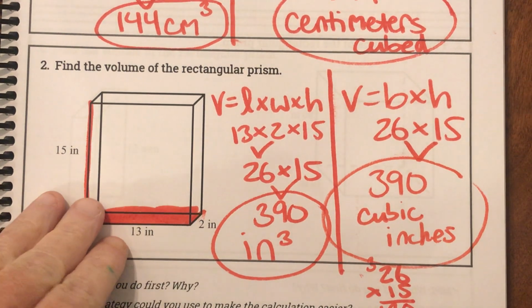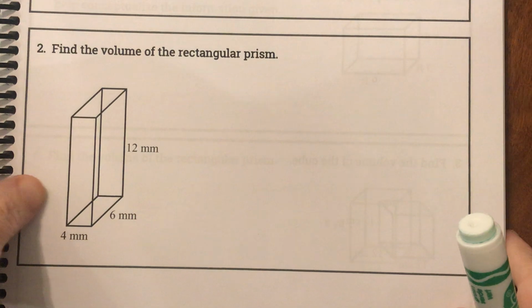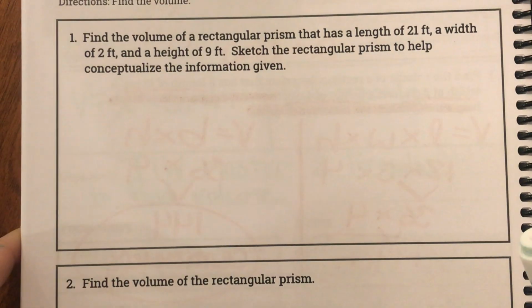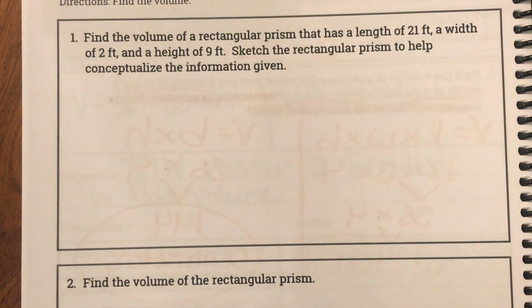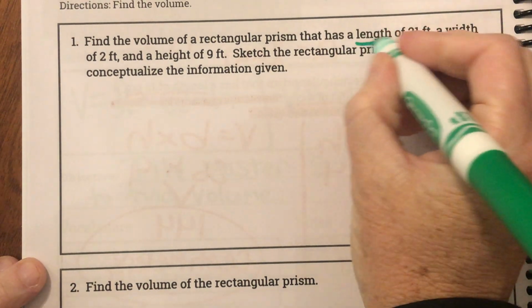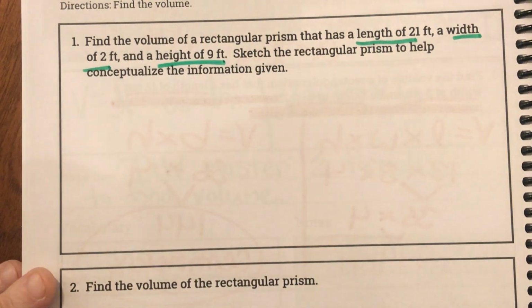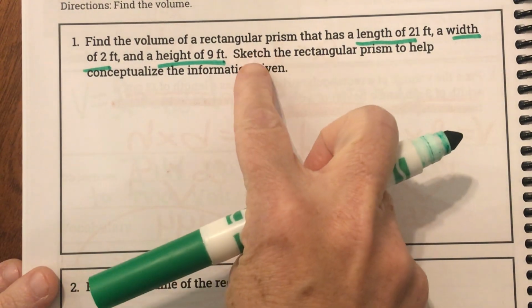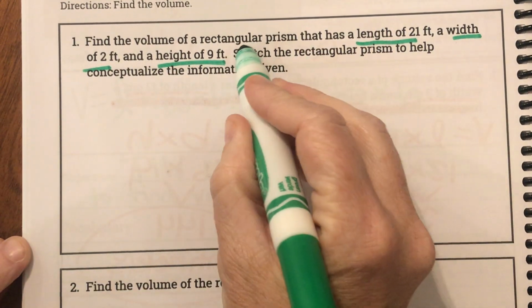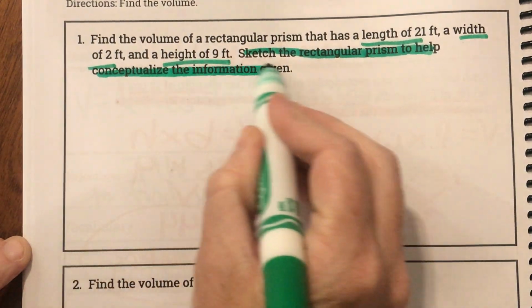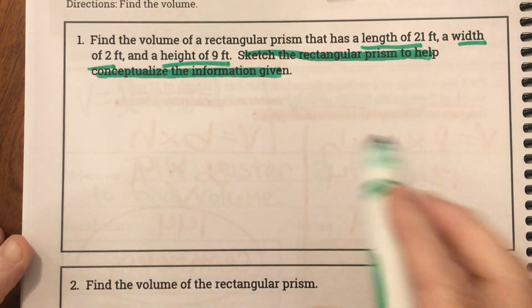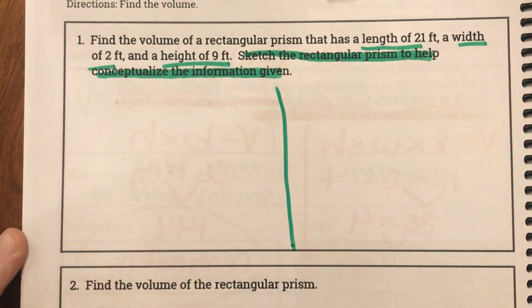Okay, please turn your book now to page 50, and let's do some of these together. So it says, find the volume of a rectangular prism that has the length of 21 feet, width of 2 feet, and height of 9 feet. Now, just like I said before, I think sketching a prism is really hard for most people. I don't think that that's going to help us, so I'm going to say no.